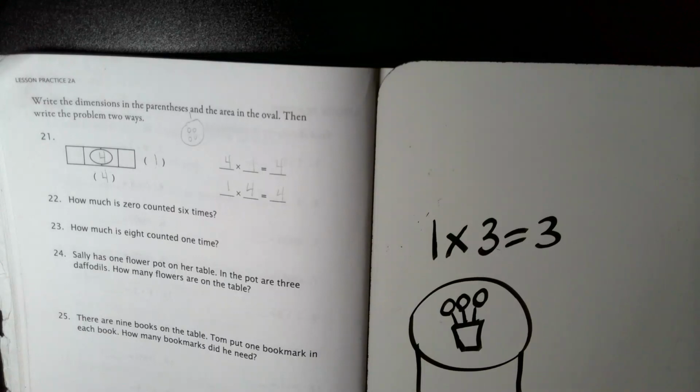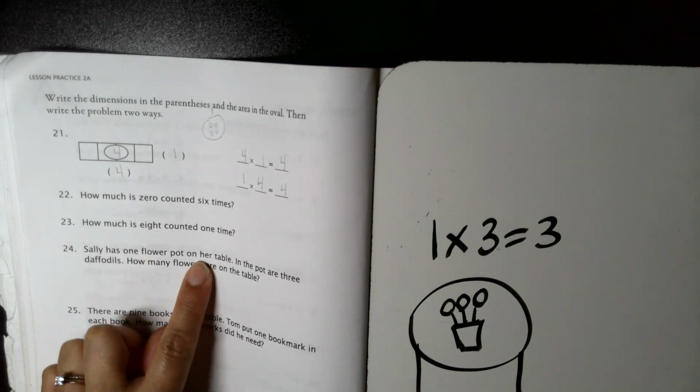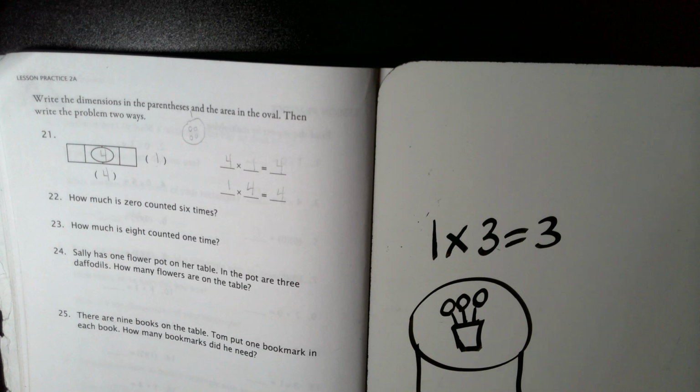So it's 1 pot times 3 daffodils. How many flowers total? 3. Okay. Look at the numbers in the problem. So 1 flower pot, 3 daffodils. And those are our multiplication numbers that we'll use to make the equation.